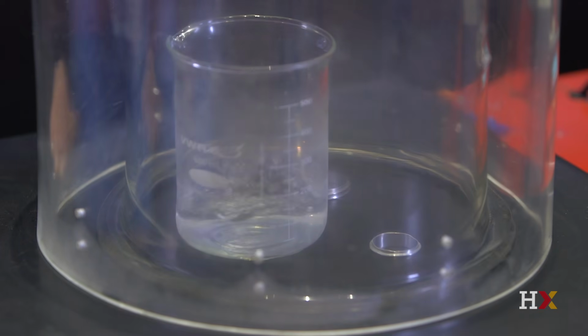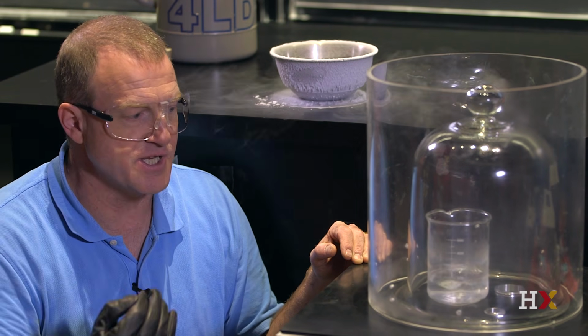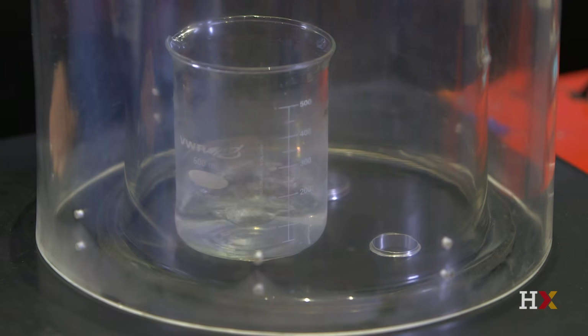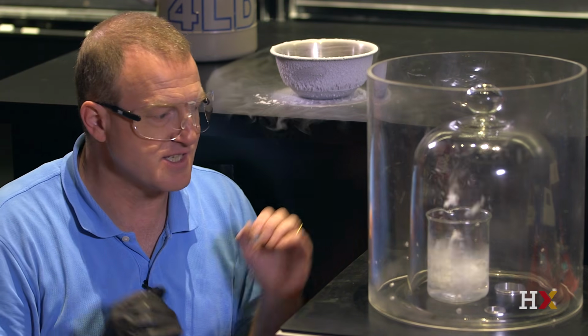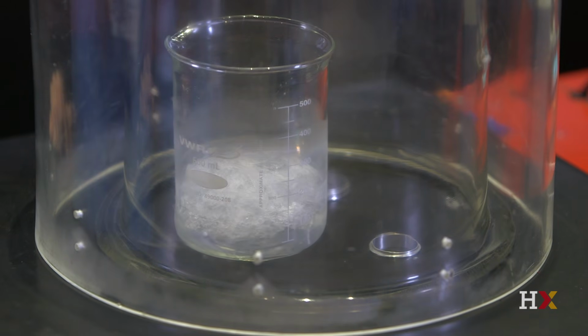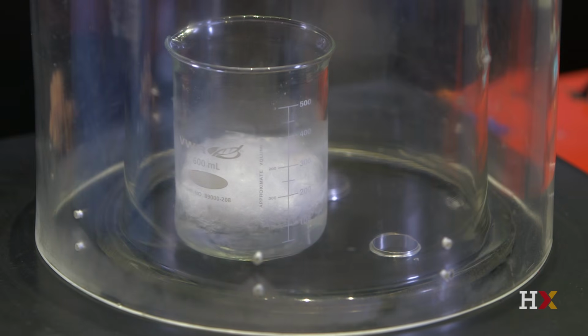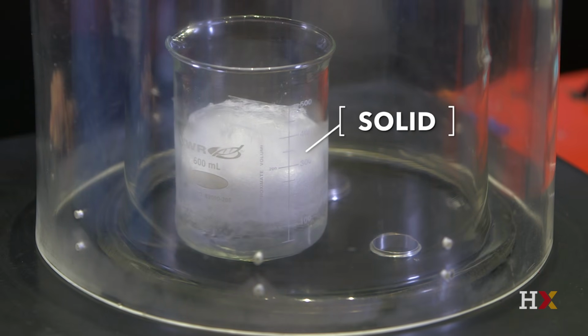So the nitrogen is boiling now because the pressure over it is lower than its vapor pressure. It's internal heat that's causing it to boil. It boils, it cools, and then what we see is solid nitrogen.